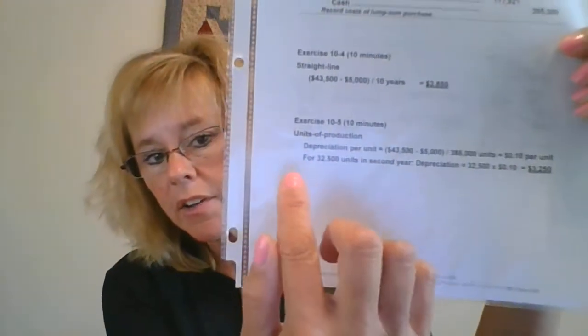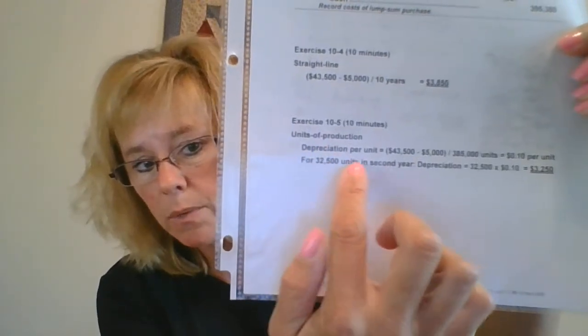For units of production, you're going to start with the cost of the machinery minus the salvage value, and then instead of dividing by its useful life in years, you're going to divide by its useful life in units. And that's going to give you the depreciable rate per unit, and then you're going to multiply by how many units that item was able to produce during that year.